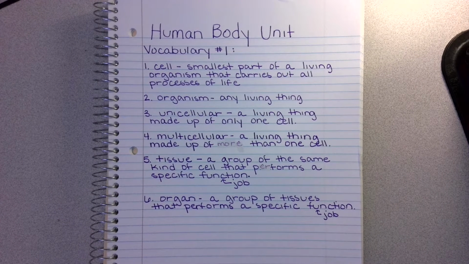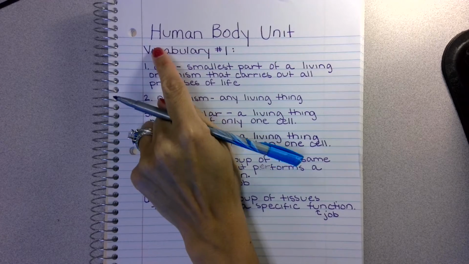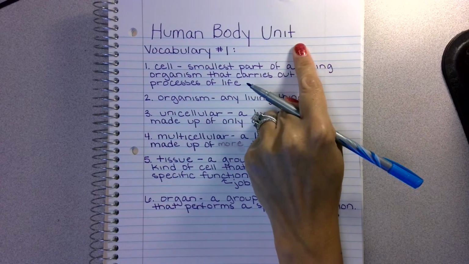Good morning. Okay, so you guys are going to put in your first set of vocabulary for our new unit because yesterday you finished up force and motion. So today we're starting the human body unit. So at the top of your page, put the title, human body unit.